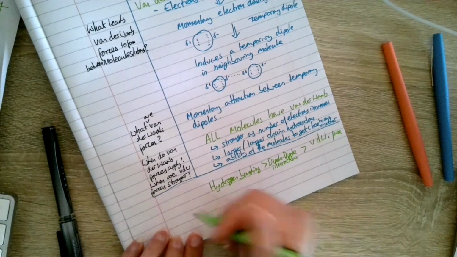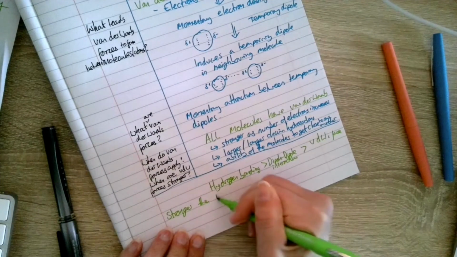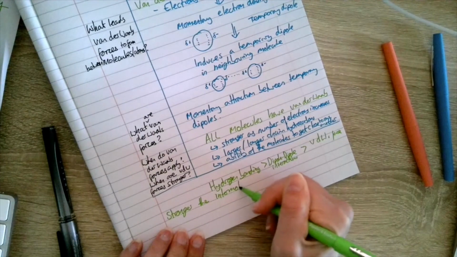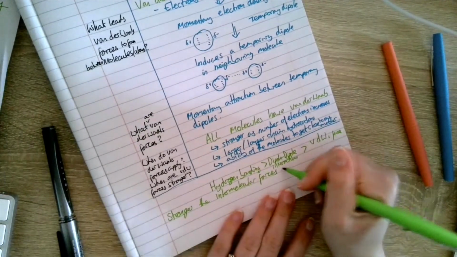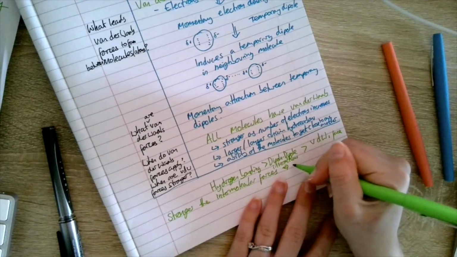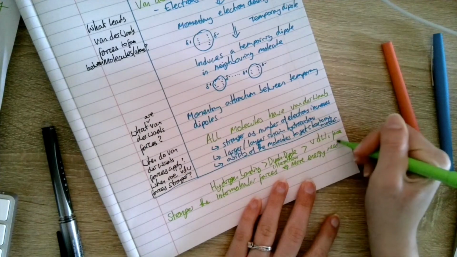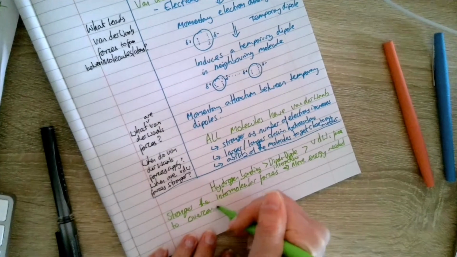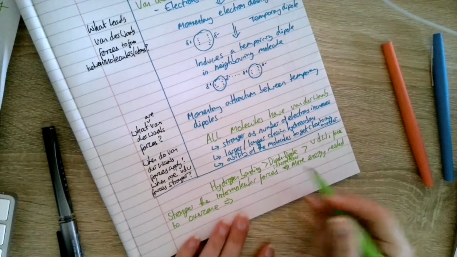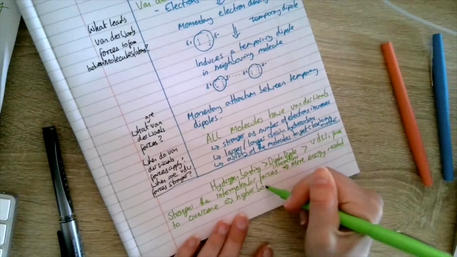And remember, the stronger the intermolecular forces, the more energy is needed to overcome them, and therefore they're going to have higher boiling points.